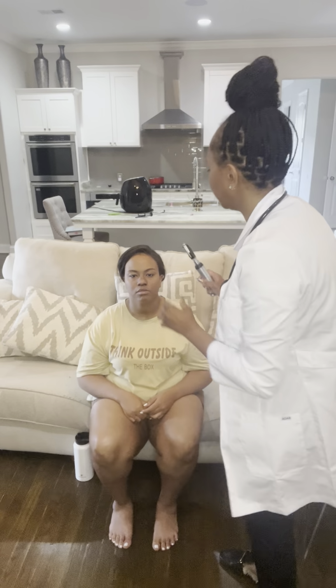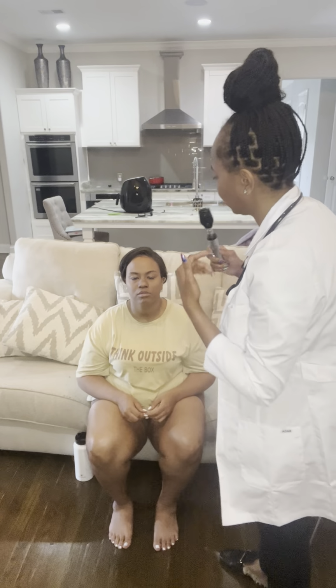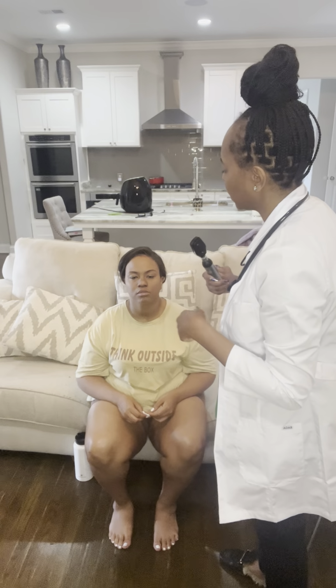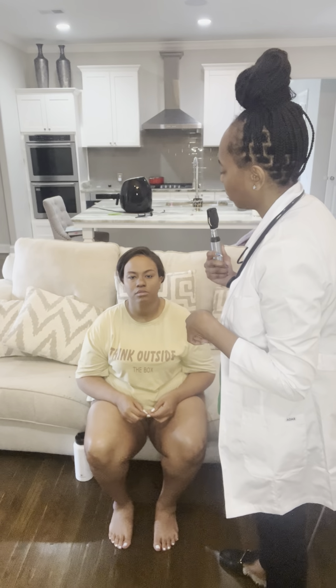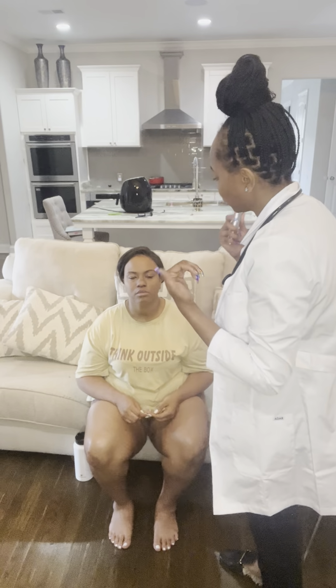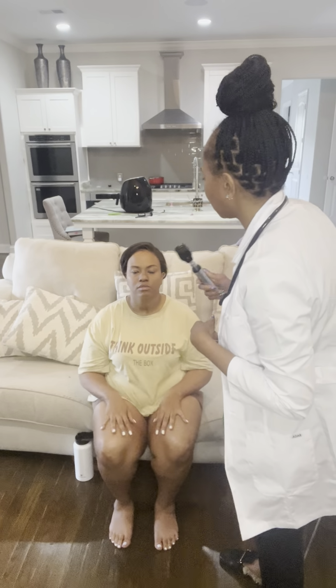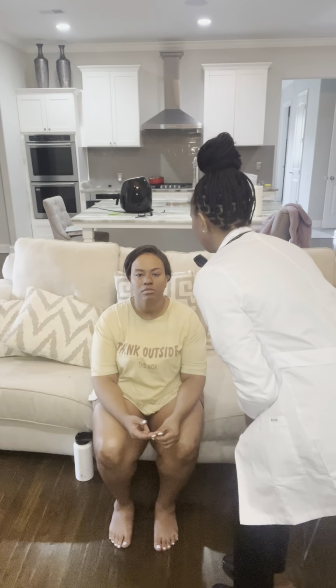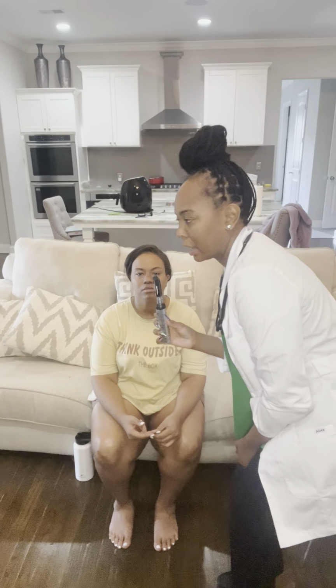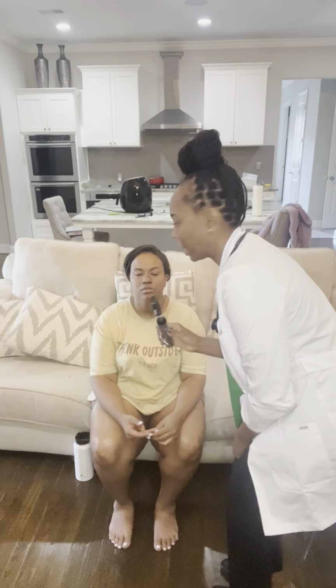Okay, I'm looking at the eyes, looking at the brows, lashes, palpebral fissures. Also, I'm looking at the red reflex, and I am looking at other internal eye structures.